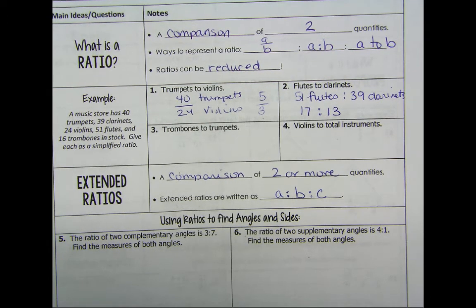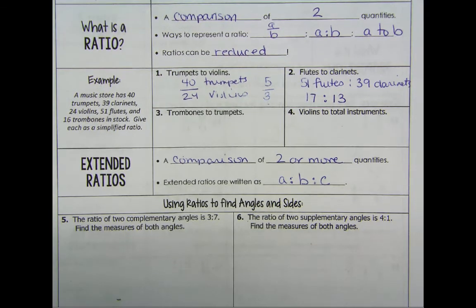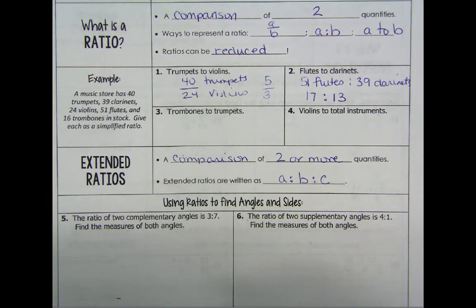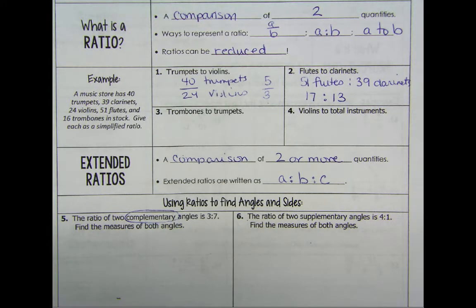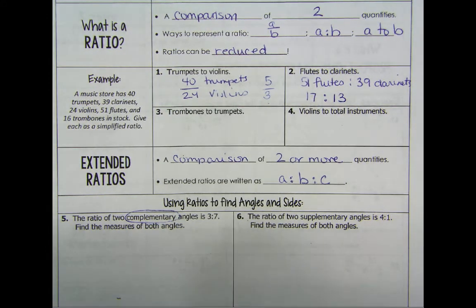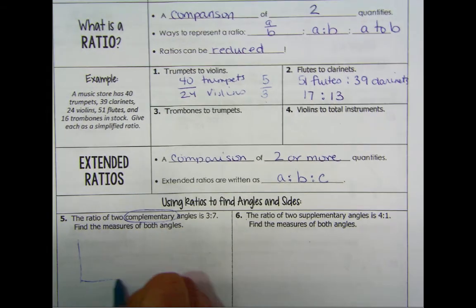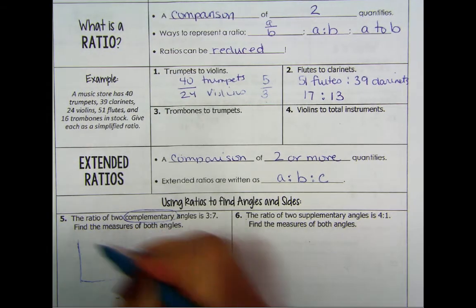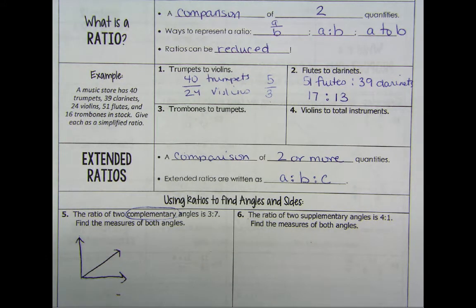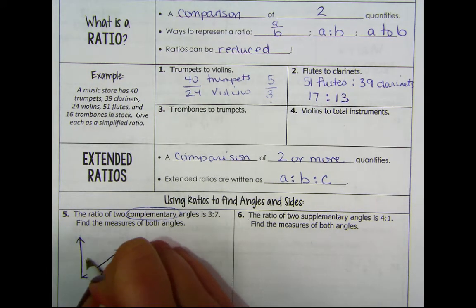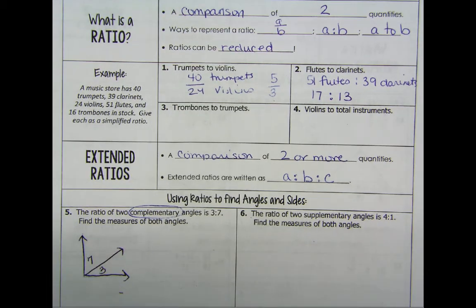In the problems down below, we have number 5, which says the ratio of 2 complementary angles is 3 to 7. Find the measure of both of the angles. Well, complementary angles are angles, again, that add up to 90 degrees. So if I draw a quick little picture here of 2 complementary angles, and then I look at my ratio of 3 to 7, if I label the smaller one 3 and the larger one 7, that just doesn't make sense. I know that the 2 angles have to add up to 90.